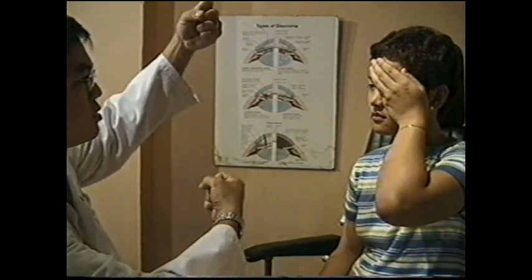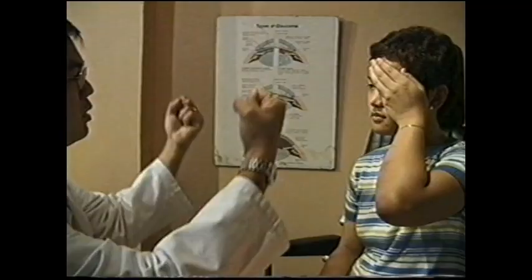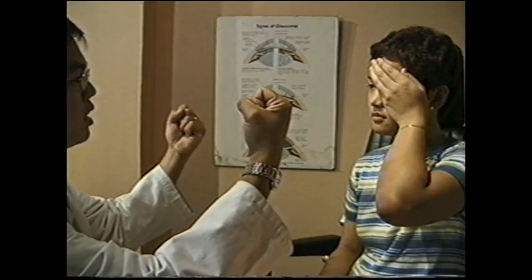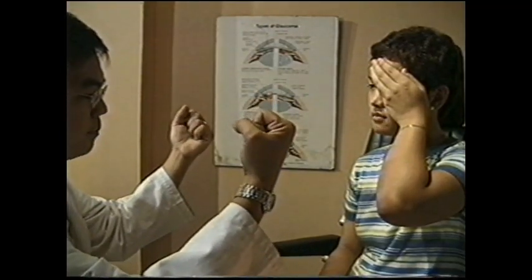How many fingers do you see? 1. How many fingers do you see? 1. How many? 1. Test patients who have marked visual field loss by waving your hand in each quadrant, individually, and asking if the patient perceives a motion.